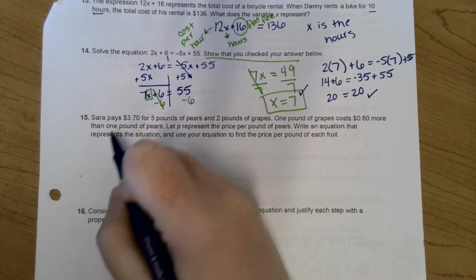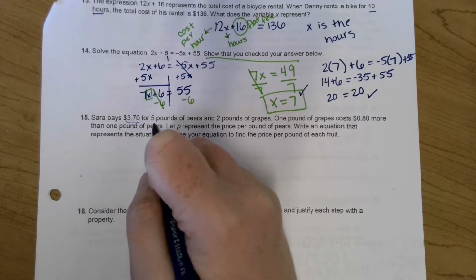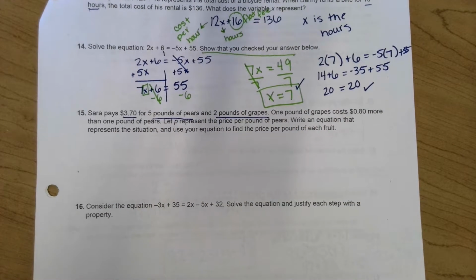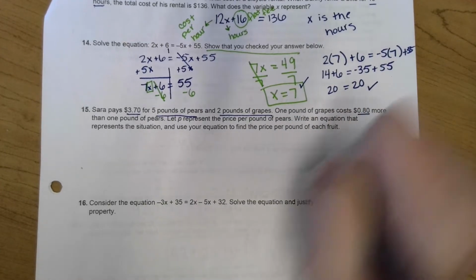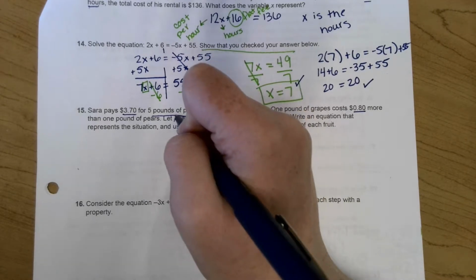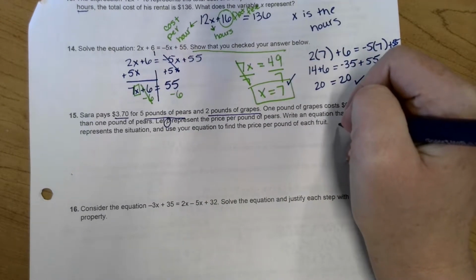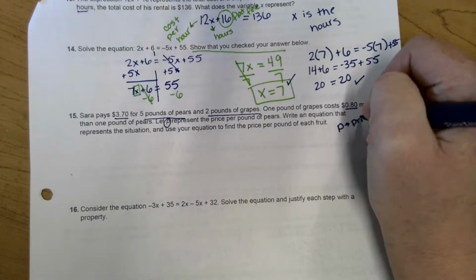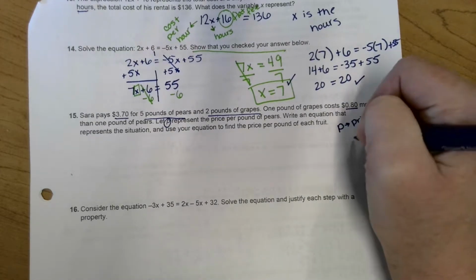All right, Sarah pays $3.70 for 5 pounds of pears and 2 pounds of grapes. 1 pound of grapes costs 80 cents more than 1 pound of pears. So we're going to use the variable P, and P is going to be the price per pound of pears. So P is the price of some pears.